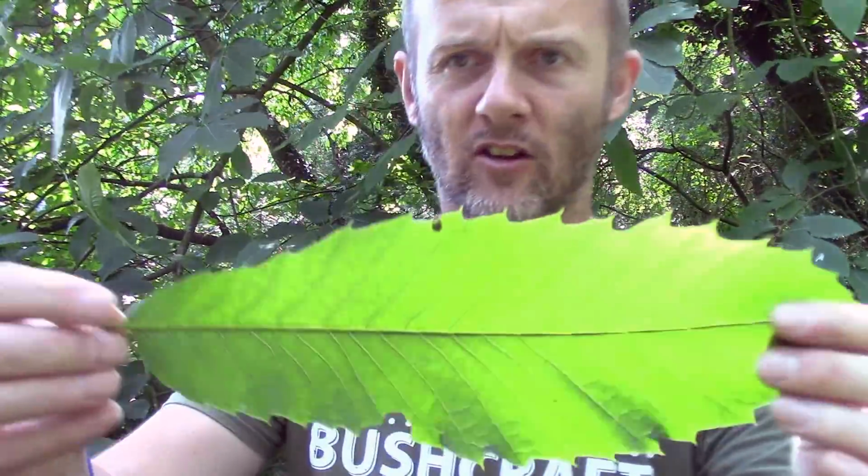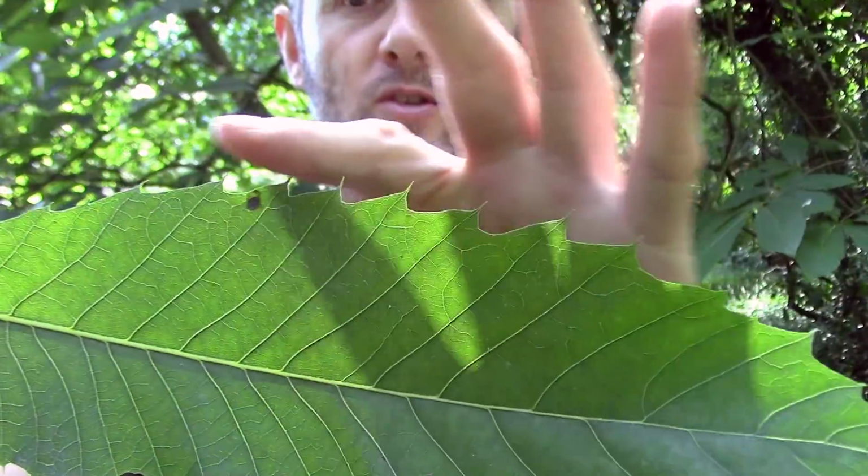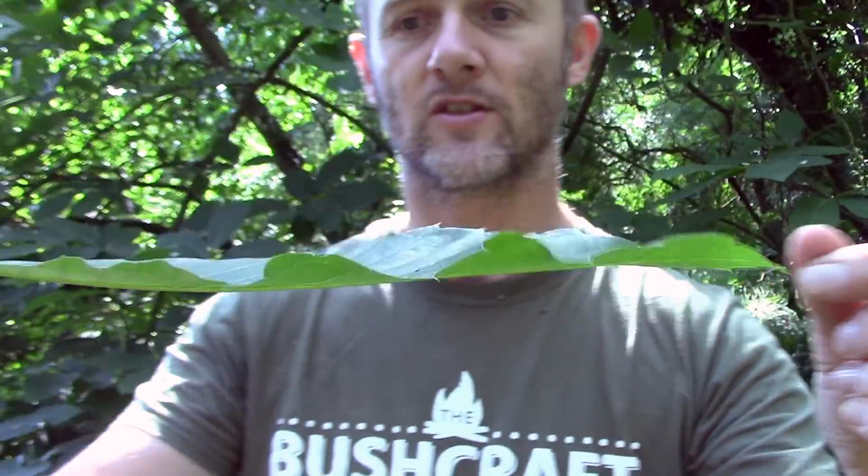Key recognition feature for me with this tree that always stops me in my tracks, depending on the time of the year, is the shape of the leaf and the size of the leaf. Just look at the size of that leaf. It's bigger than my head. Put it behind my hand. It's twice the size of my hand length. It's got very prominent, deeply lobed toothed margins along the edge. Just a very prominent leaf. When you see it, it kind of dwarfs everything else around it in terms of the size of the leaf.